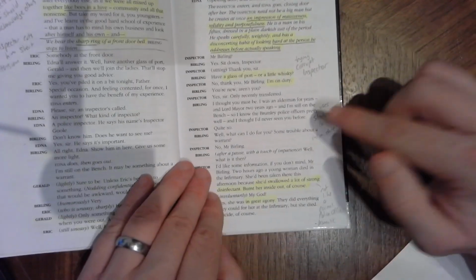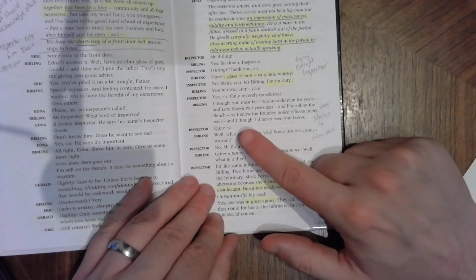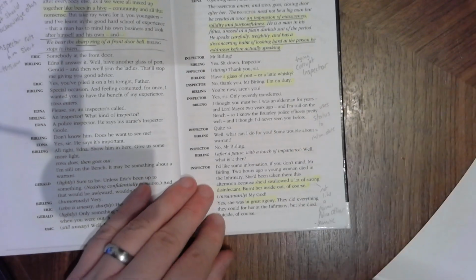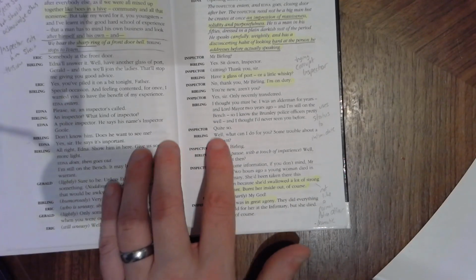And then Birling tries to flex here. He tries to use his status. "I was an alderman, I was Lord Mayor, and I'm still on the bench, I'm still a magistrate, so I know the police officer Brumley, and I thought I'd never seen you before." He's trying to intimidate the inspector, and the inspector's not rising.